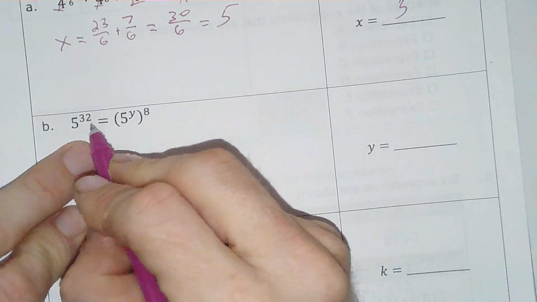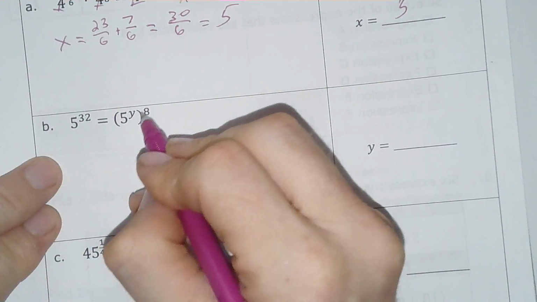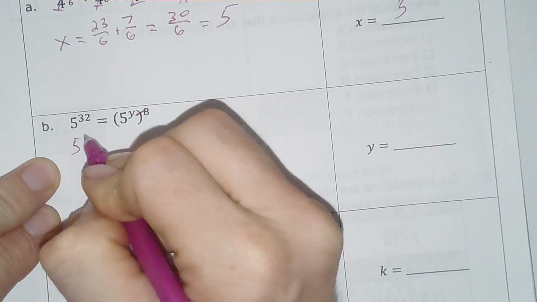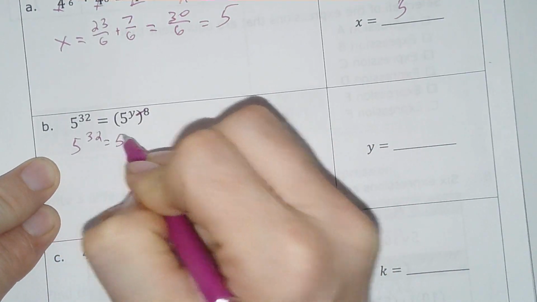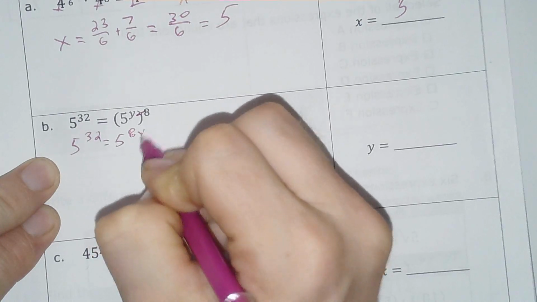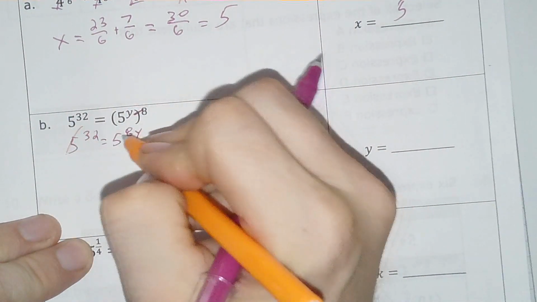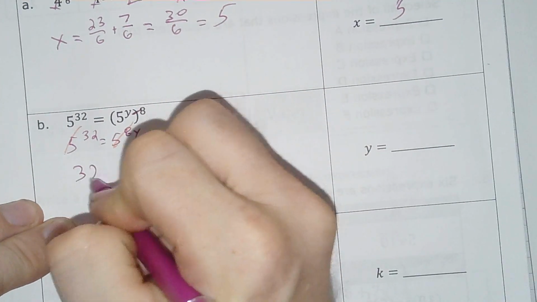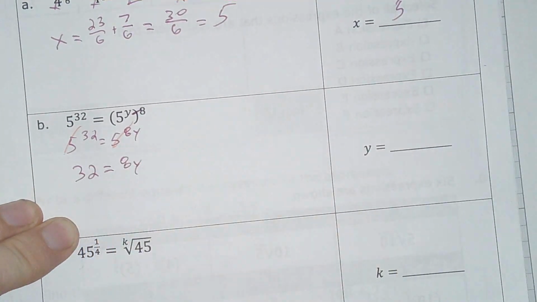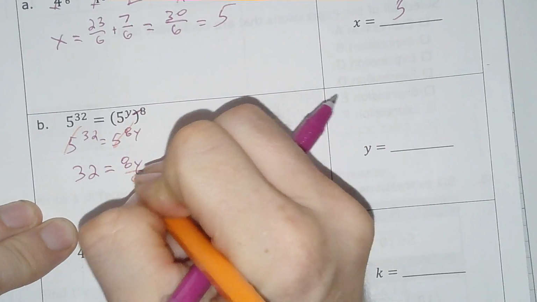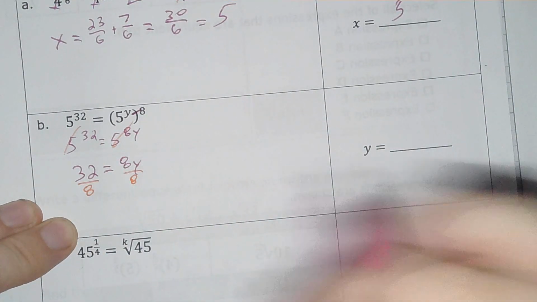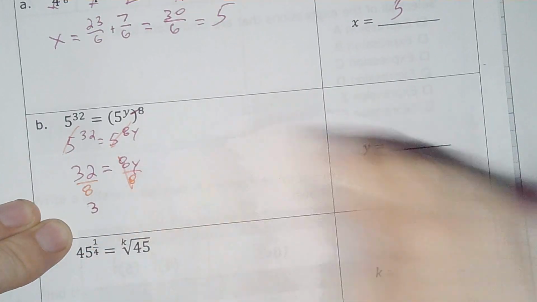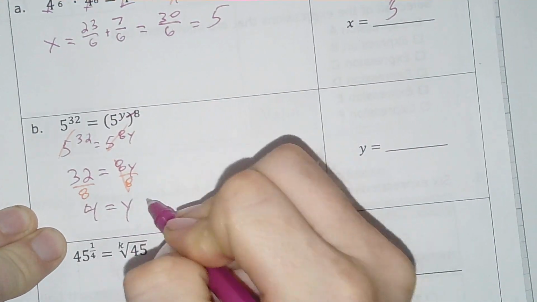Okay, moving on to this one here. All right, here we have 5 to the 32nd equals 5 to the 8y. So this is going to be 5 to the 32nd equals 5 to the 8y. The 5's are the same base, so you can get rid of the 5's. 32 equals 8y. Divide both sides by 8. So the 8's cancel out, and 32 divided by 8 is 4. So 4 equals y, or y equals 4.